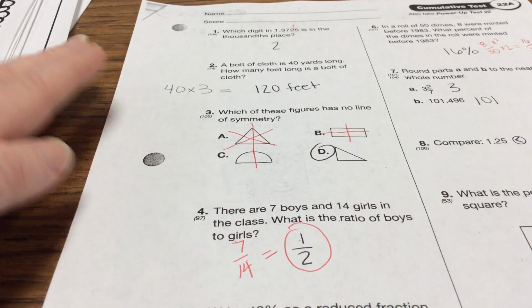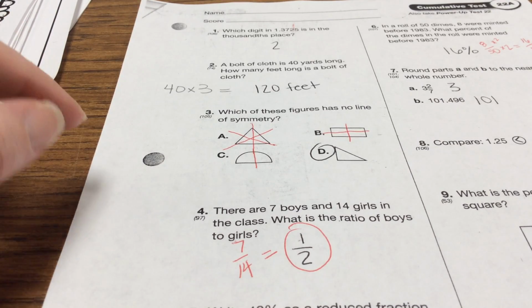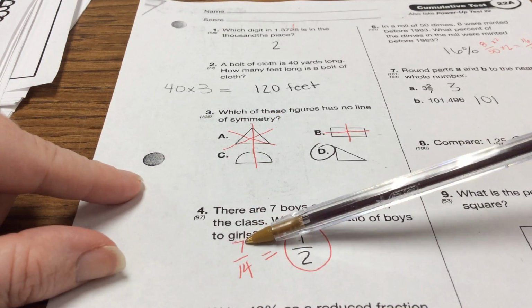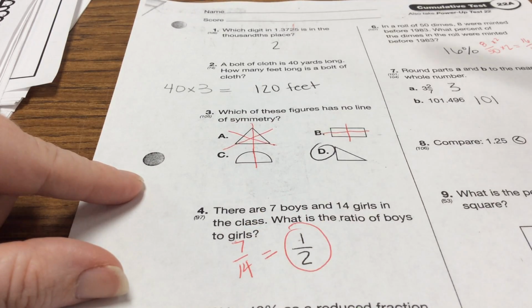4. There are 7 boys and 14 girls in the class. What is the ratio of boys to girls? So we have 7 boys and 14 girls. We write that as a fraction, and then we just reduce it.